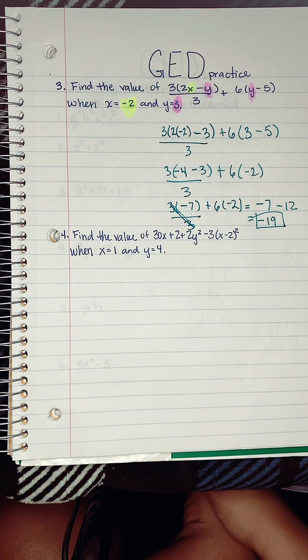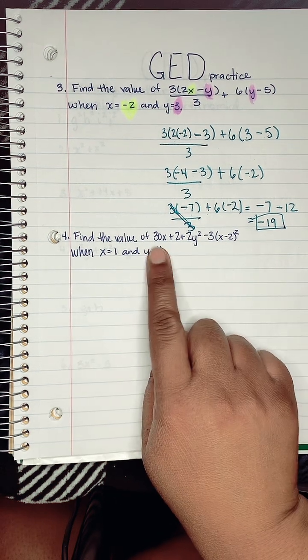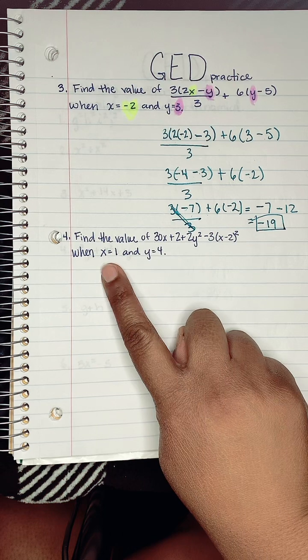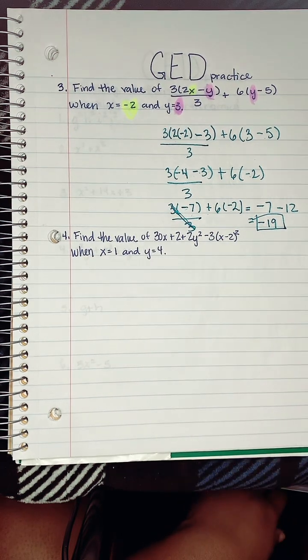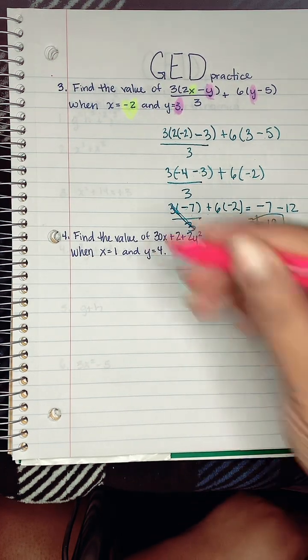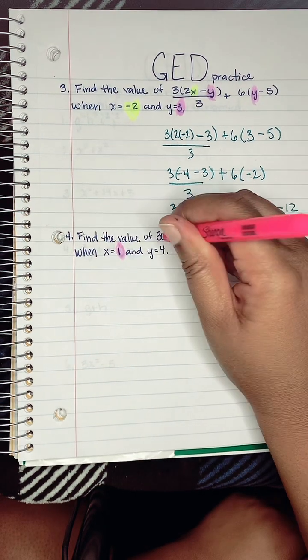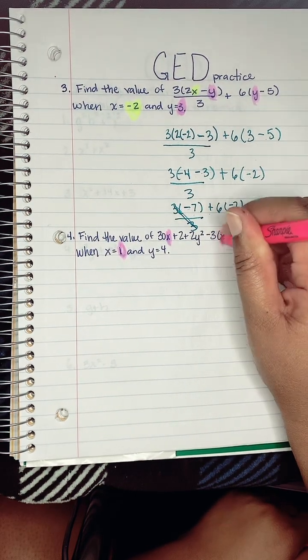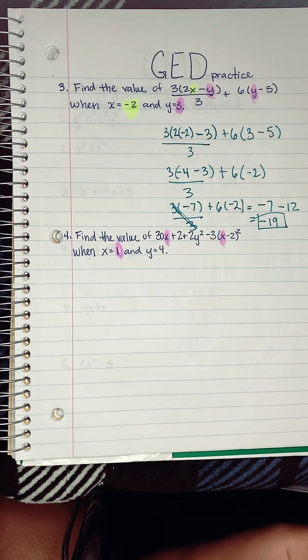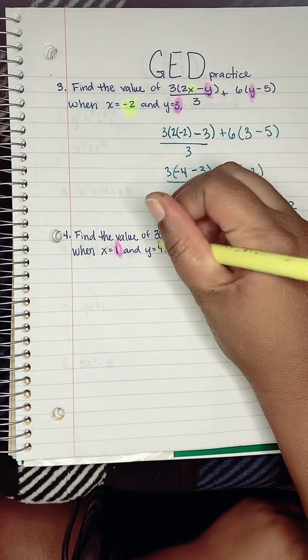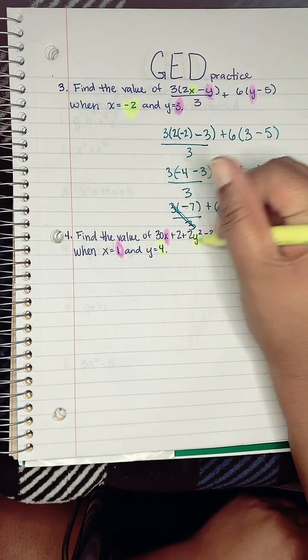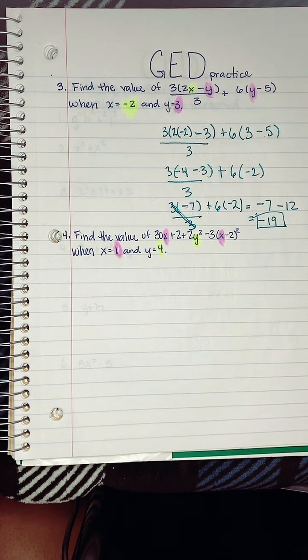All right, no questions. Let's go to number 4. It says find the value of this big old expression when x equals 1 and y equals 4. So when x equals 1, we're going to put a 1 in place wherever we see an x. Then y equals 4. Wherever I see a y, I'm plugging in 4.